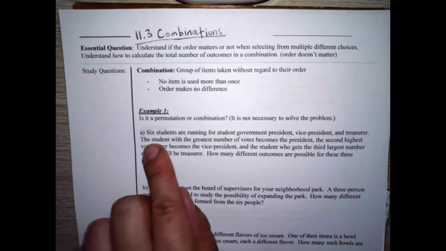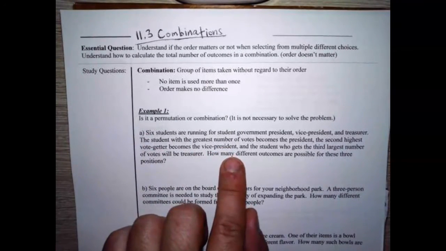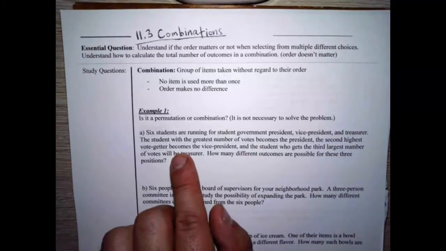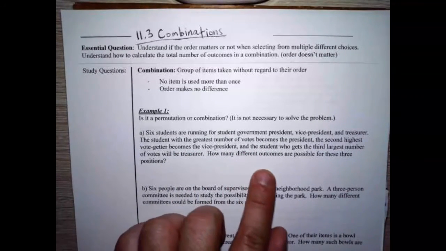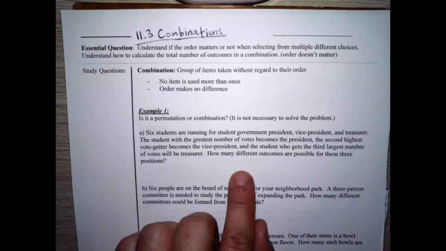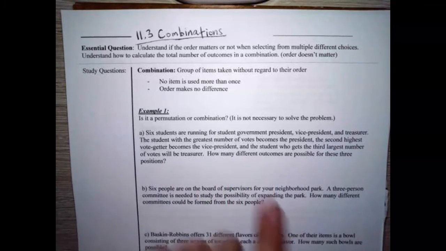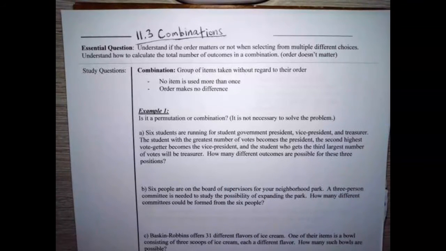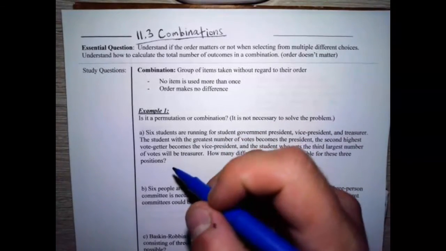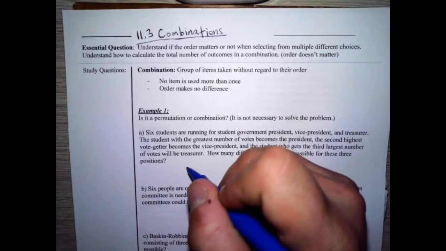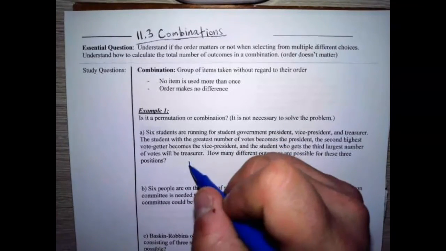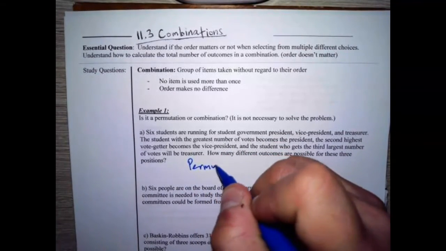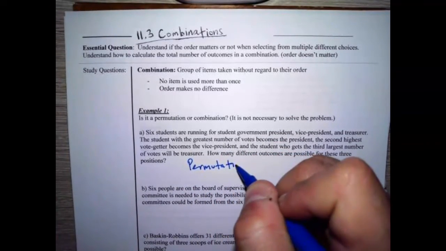So let's see. 6 students running for student government: president, vice president, and treasurer. Student with the greatest number of votes becomes president, second highest becomes vice president, and third largest number of votes will be treasurer. How many different outcomes are possible for these 3 positions? Well, again, the order matters needs to be taken loosely, but the fact of the matter is this is a permutation because it does make a difference, right?